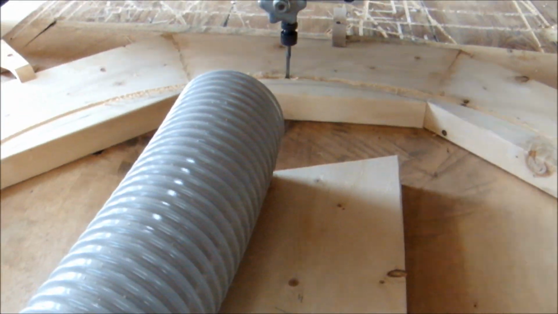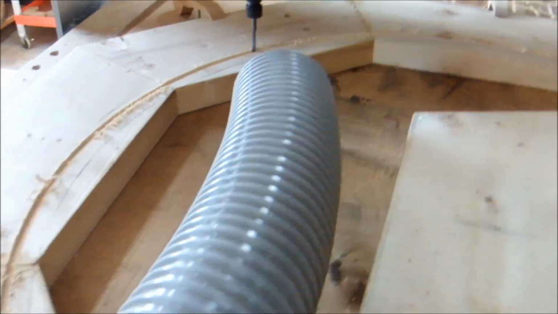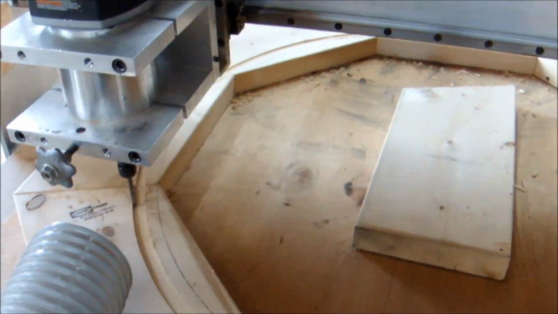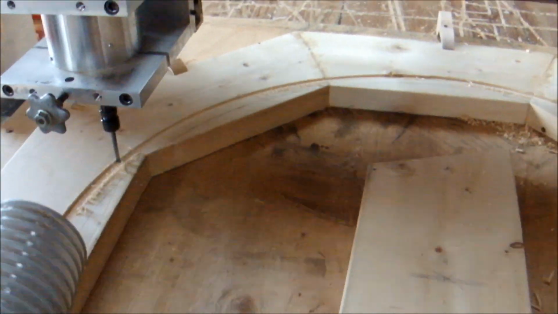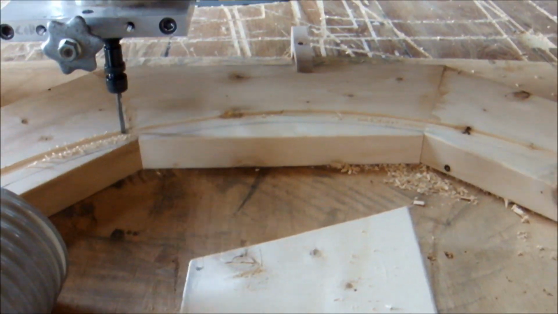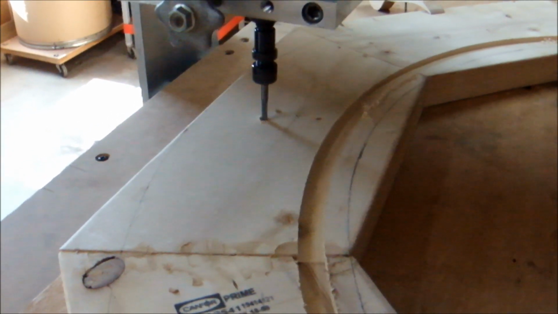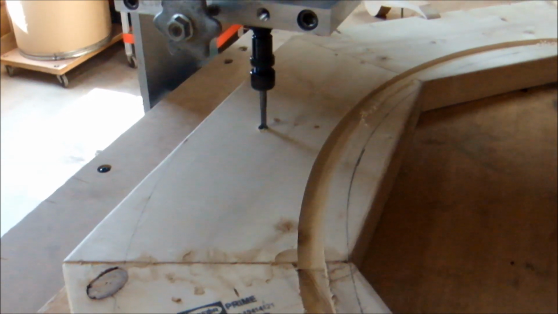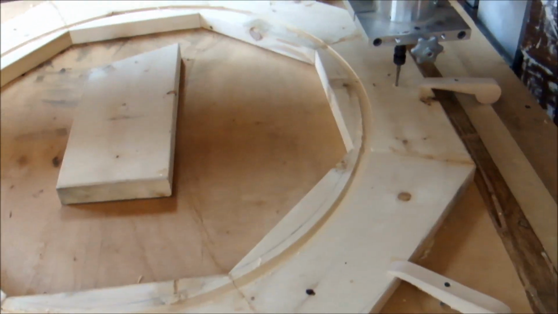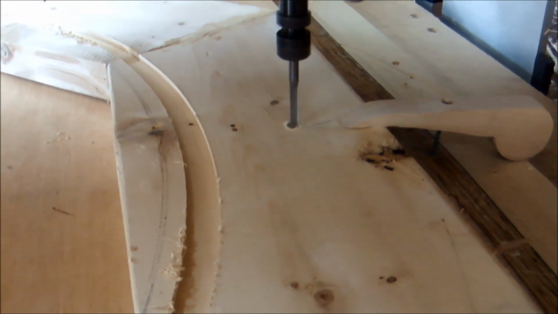You'll notice here the dust collection is by hand. I take the dust collector off so you can see the cutter cutting the work. Quick note here, this whole frame is about 43-inch diameter. I programmed the machine here to cut 2 3/8 dowels as reference points in case I want to flip this piece over and work on the other side.